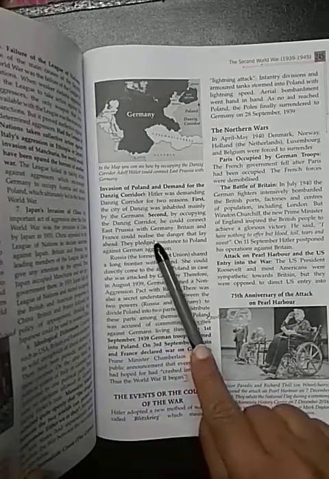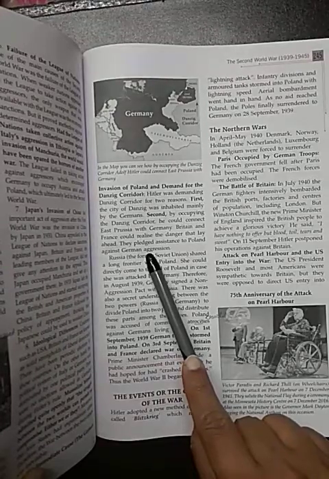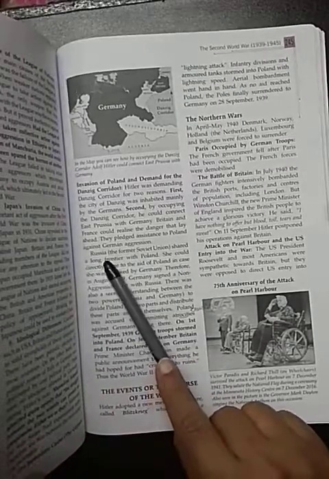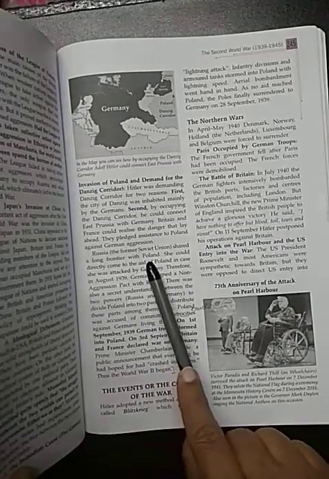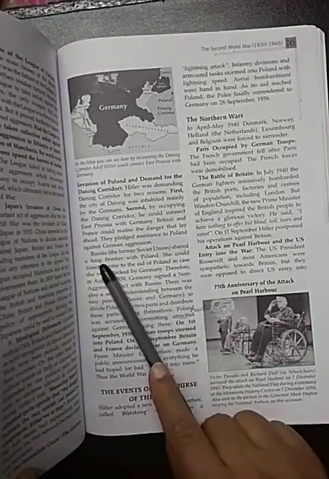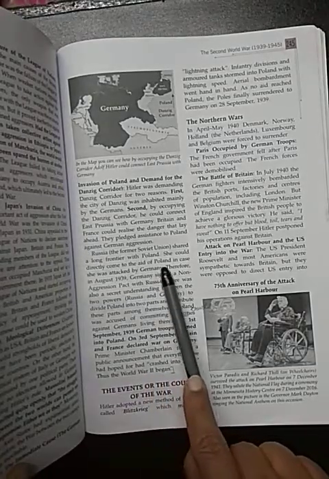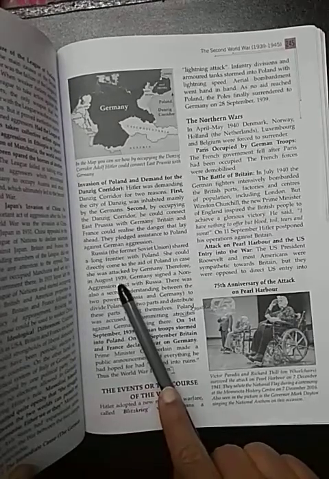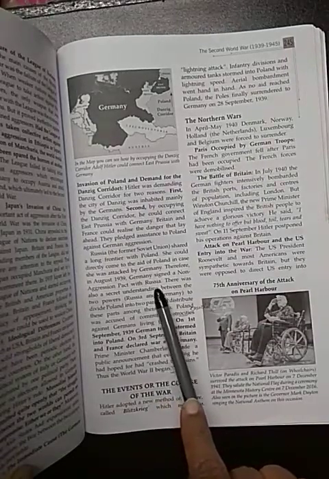Britain and France could realize the danger that lay ahead. They pledged assistance to Poland against German aggression. And Russia shared a long frontier with Poland. So here was the reason why Russia was assisting Poland: she had a long frontier with Poland and could directly come to the aid of Poland in case she was attacked by Germany. Therefore, in August 1939, Germany signed a non-aggression pact with Russia.